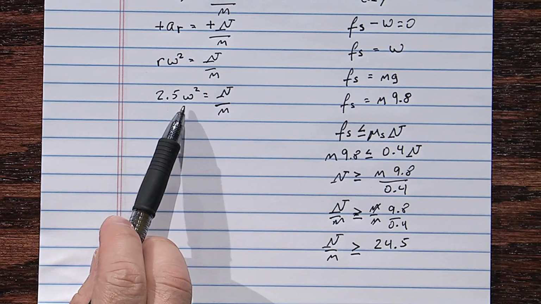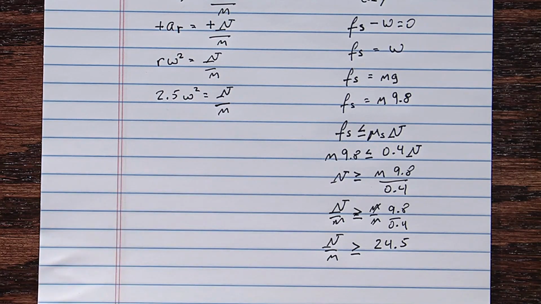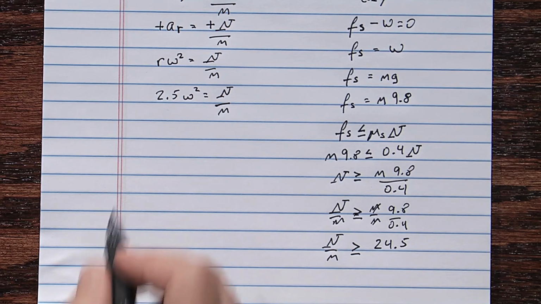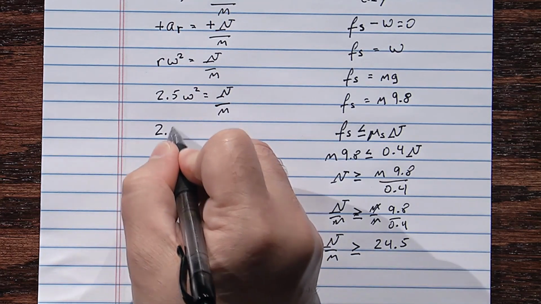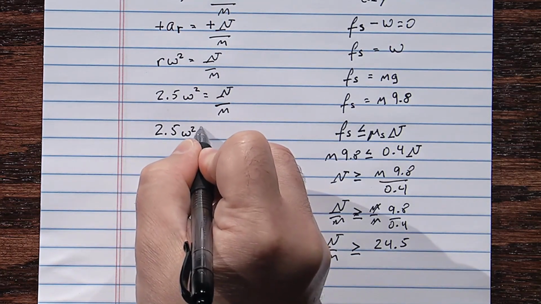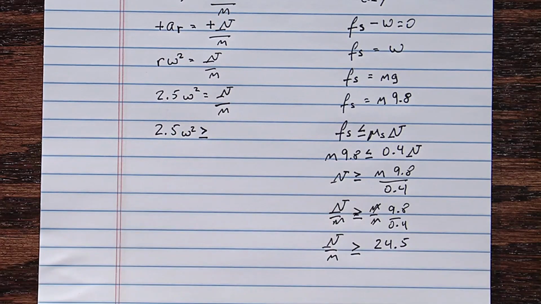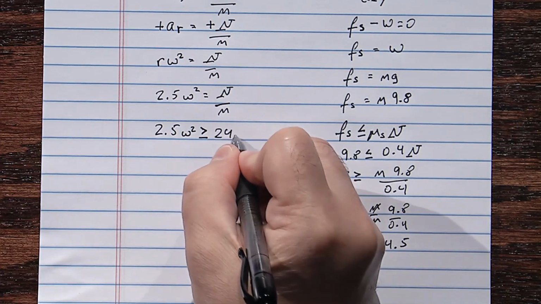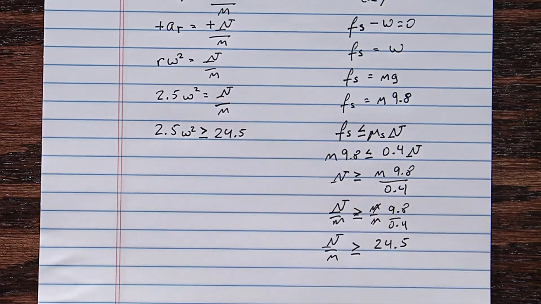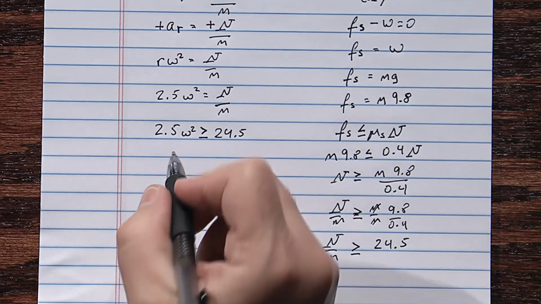Now, since 2.5 times omega squared is equal to the normal force divided by the mass, and normal force divided by mass has to be greater than or equal to 24.5, we can write that 2.5 times omega squared has to be greater than or equal to 24.5. We'll divide through by 2.5.